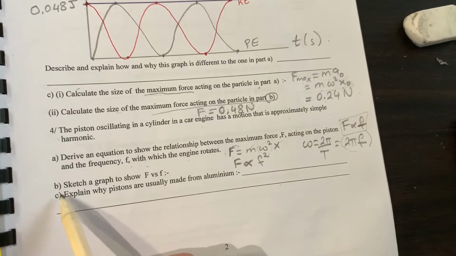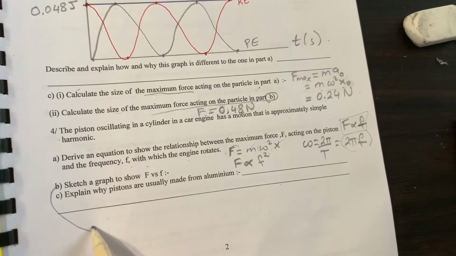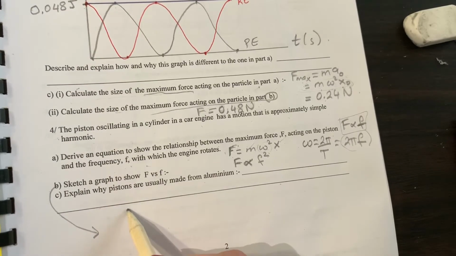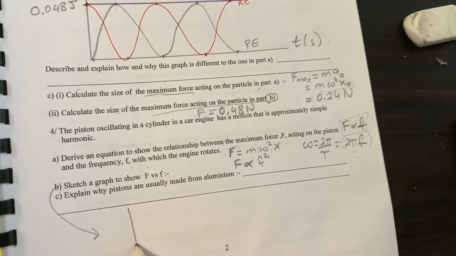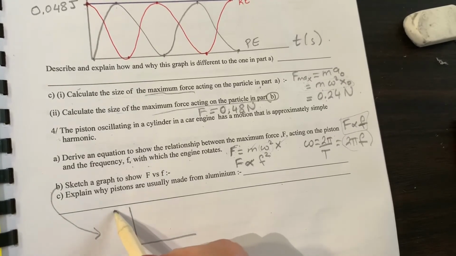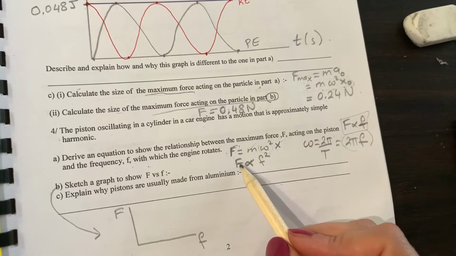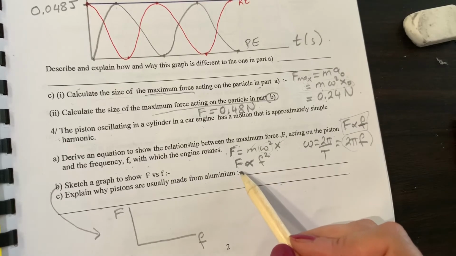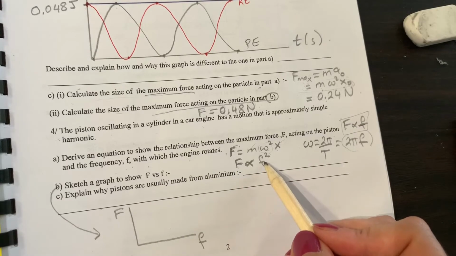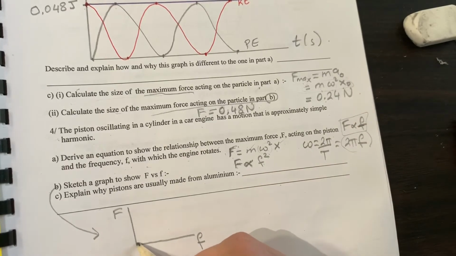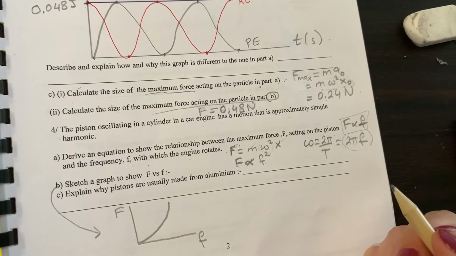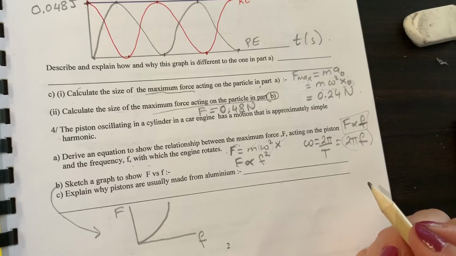To sketch a graph to show force versus the frequency, this should obviously follow the pattern of y equals x squared, so a quadratic graph. It should look like that because it's a quadratic relationship.